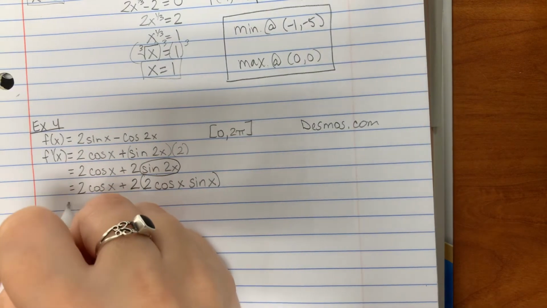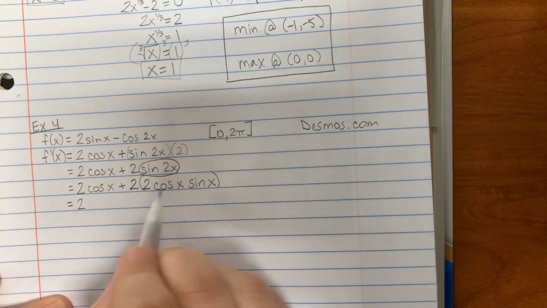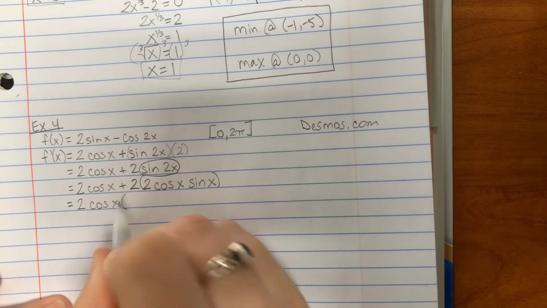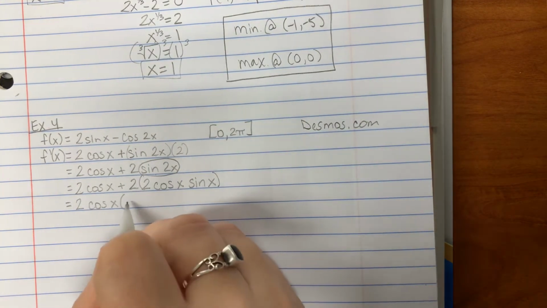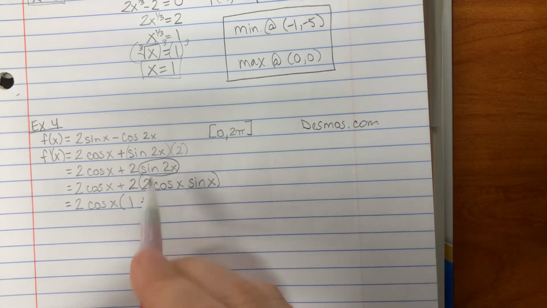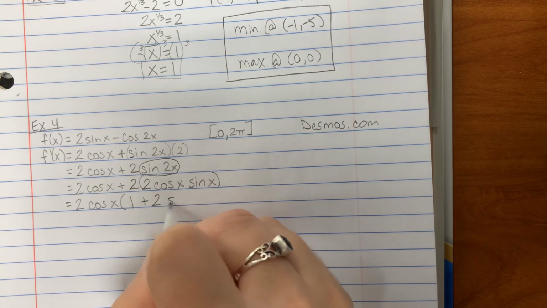So then I can factor this. So I can factor a 2 out of both of those, and I can factor a cosine out of both of those. And that's going to help me out quite a bit because that leaves me with just a 1 plus this 2 I factored out, so I still have a 2 left, 2 and a sine.